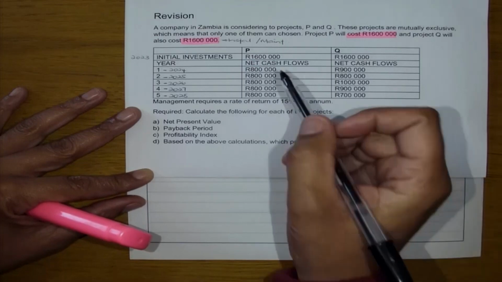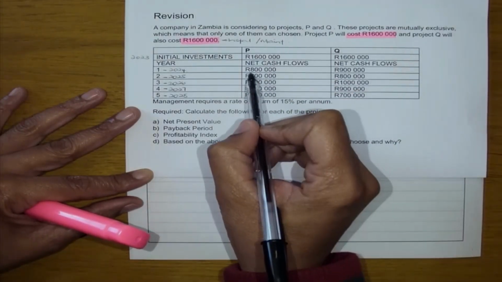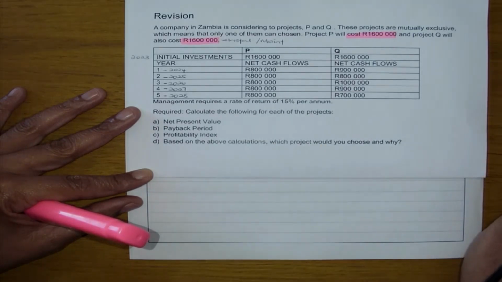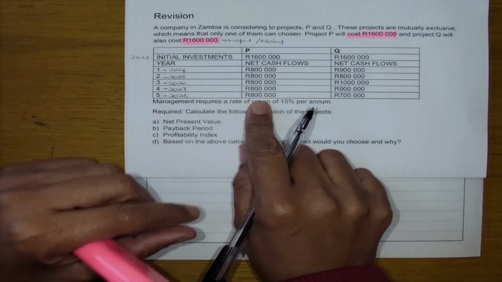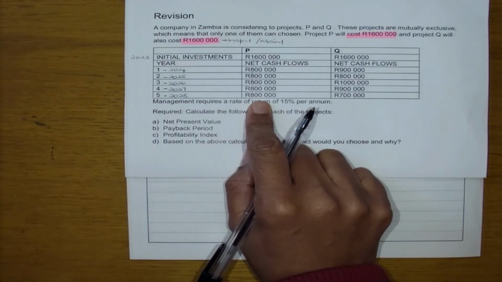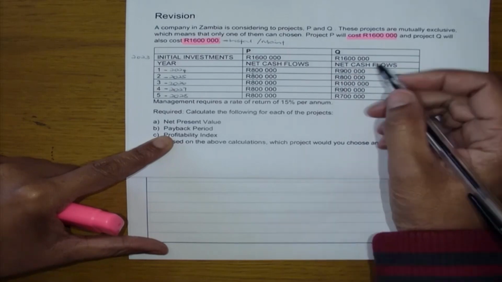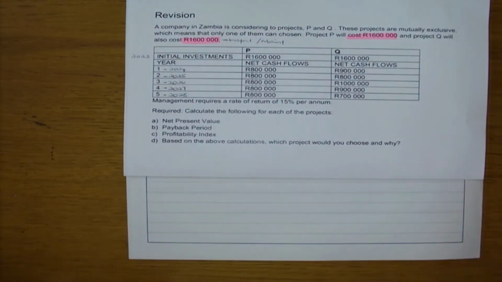Another thing we need to look out for in P: can you see that the inflows are the same every year? That means that this is an annuity, the same amount every year. And in Q, you see they have different amounts. Now we need to go and look for our factors.